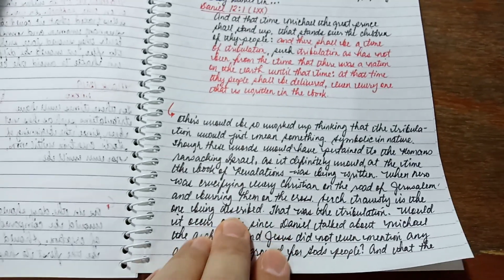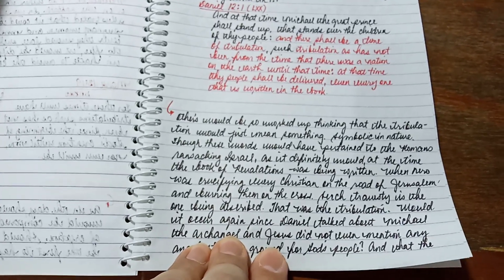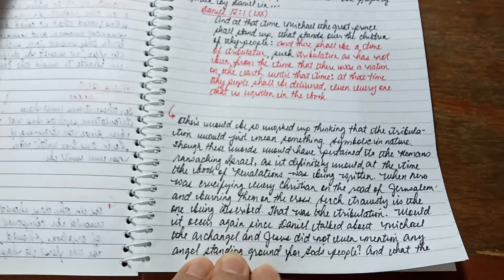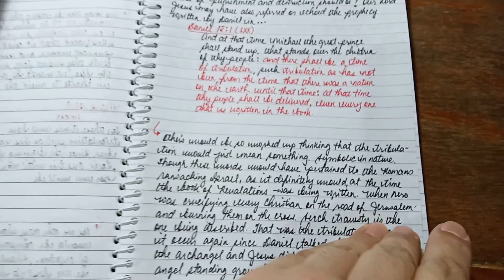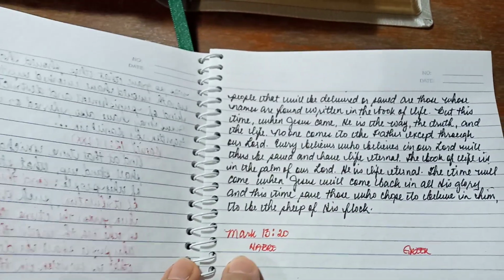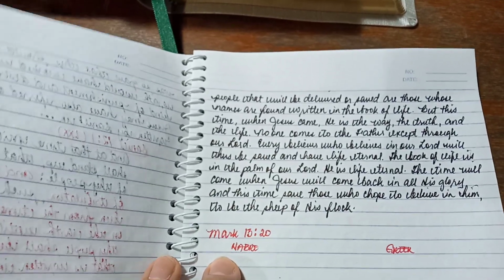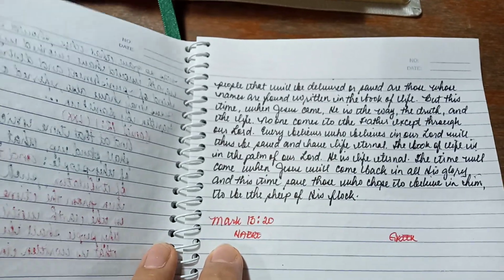That was the tribulation. Would it occur again? Daniel talked about Michael the archangel, and Jesus did not even mention any angel standing ground for God's people, and that the people who will be delivered or saved are those whose names are found written in the book of life. But this time, when Jesus came, he is the way, the truth, and the life.